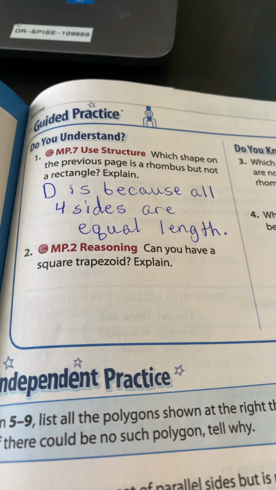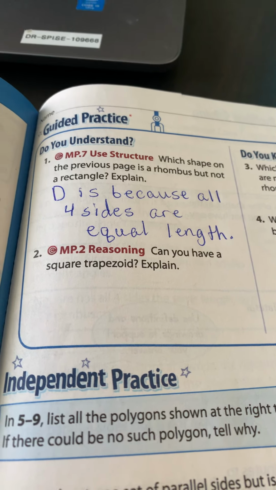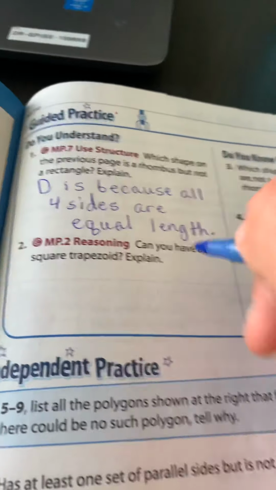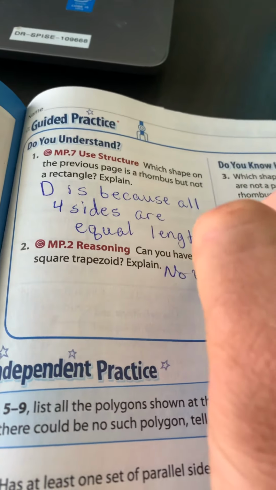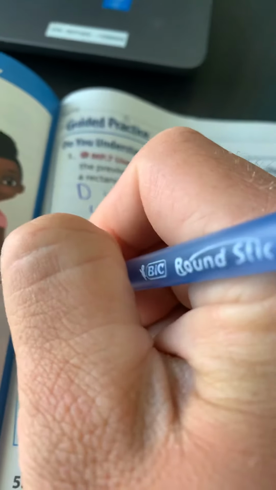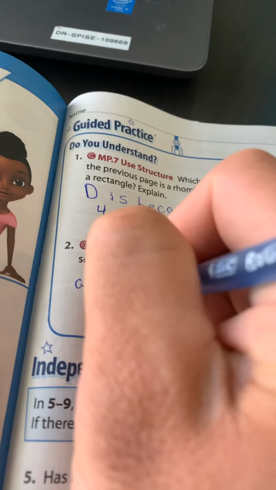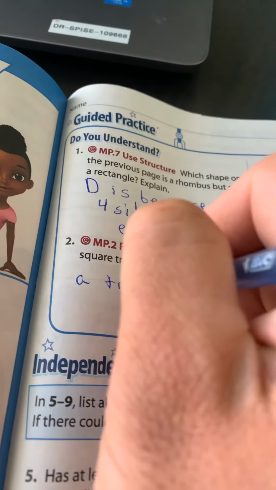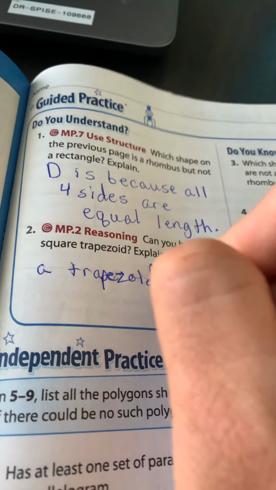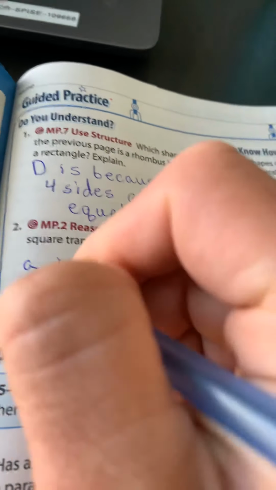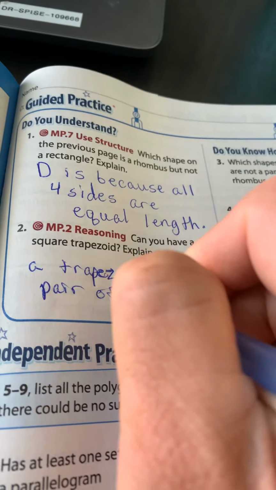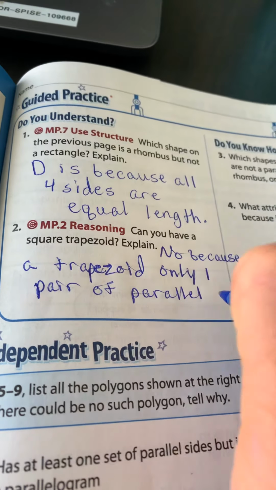All right, number 2. Can you have a square trapezoid? Explain. What do you think there, Emma? No, good, Emma. No, because a trapezoid has what there, Taylor? Correct, Taylor. Only one pair of parallel lines.